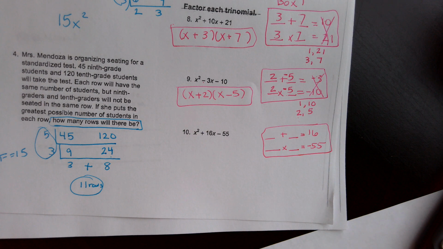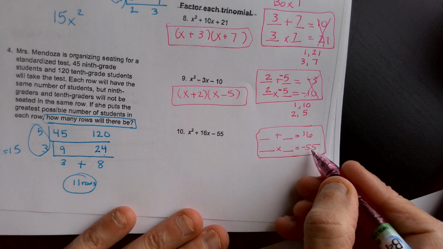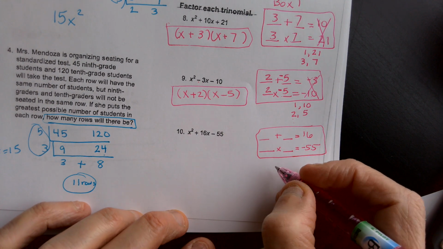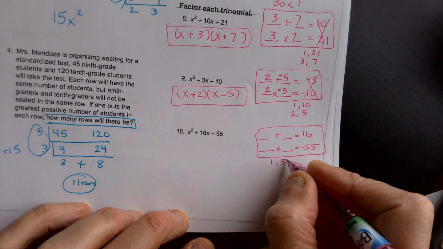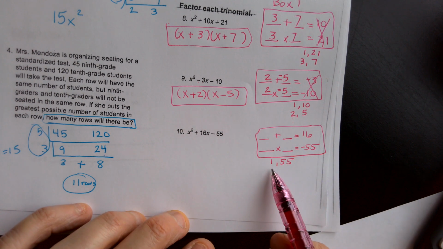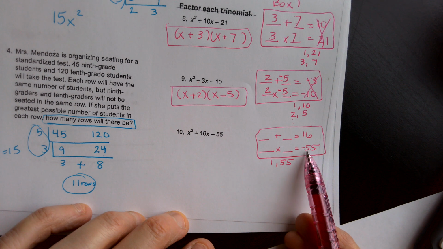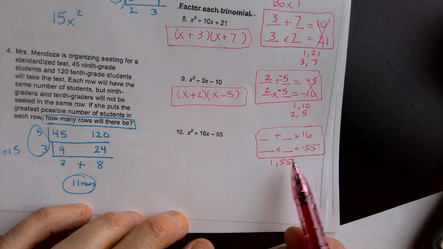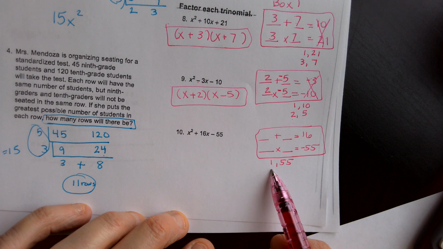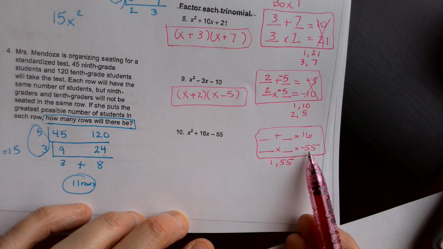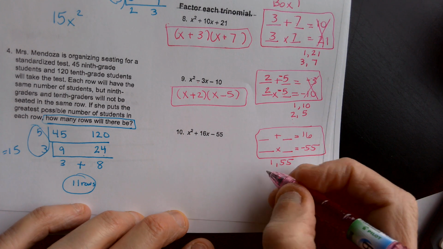That looks a little tricky, but let's see. Here's my multiples, so I'm going to do my factors. 1 and 55. 2 and nothing. 3. Is that divisible by 3? 5 plus 5 is 10. Nope. 4. Does 4 go into that? Nope. 5. Yep, 5 will work.